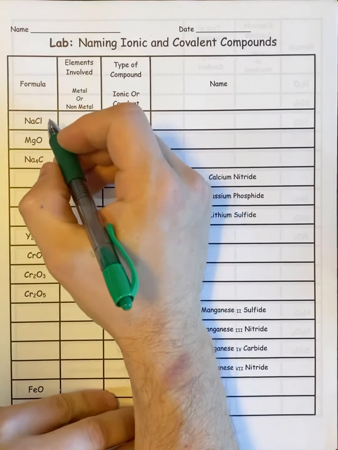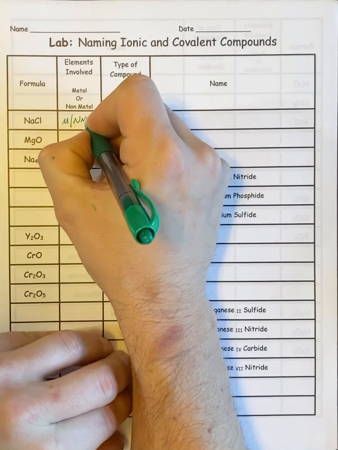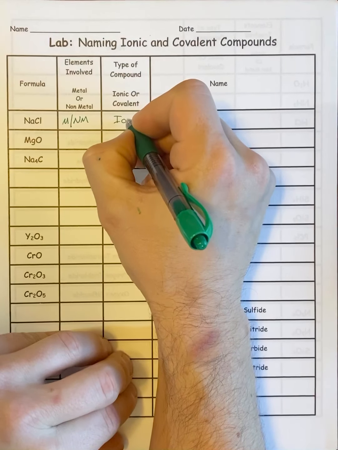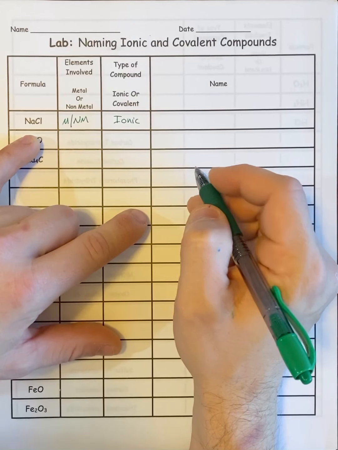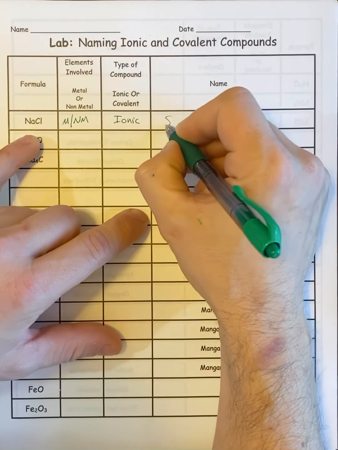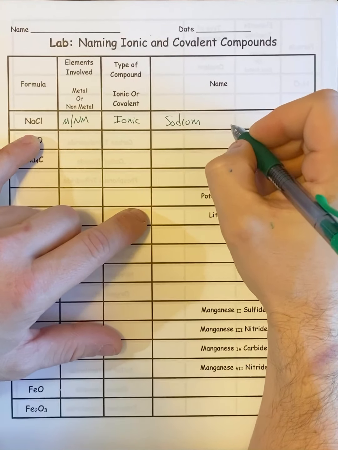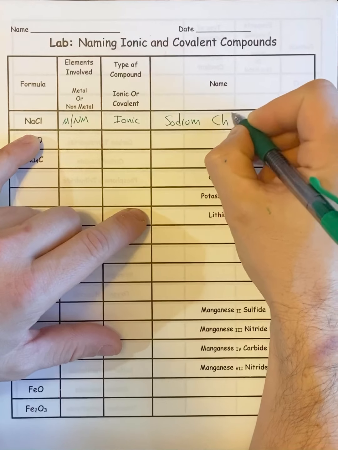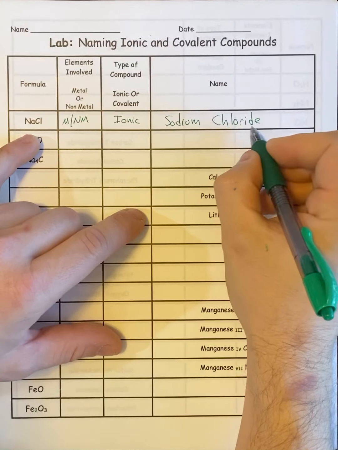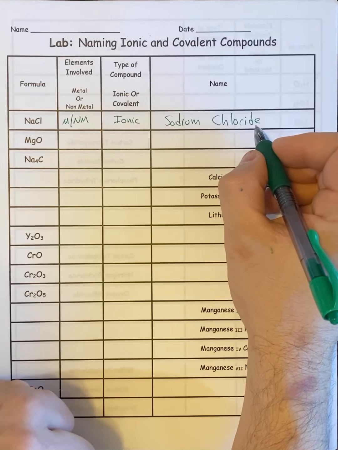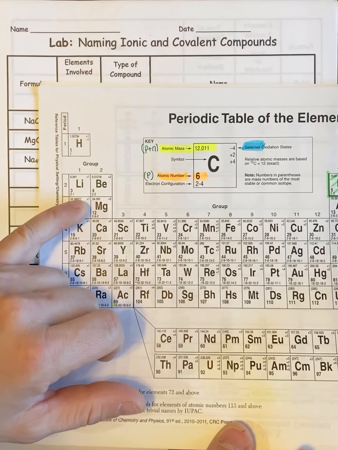So for this first one, NaCl, elements involved, metal, non-metal, that makes it ionic. And then for the naming, the metal name doesn't change. Na is just called sodium. And then the non-metal name gets an IDE ending, so chlorine becomes chloride. Now, the reason I didn't include a Roman numeral is because sodium has only one oxidation state.